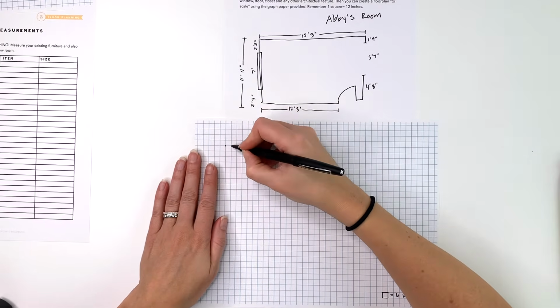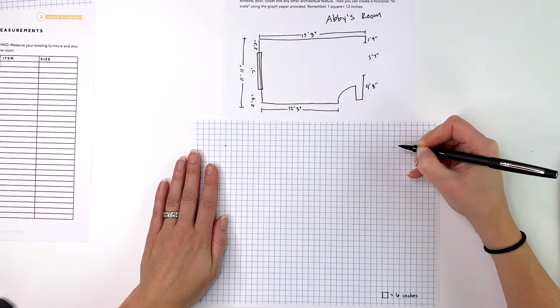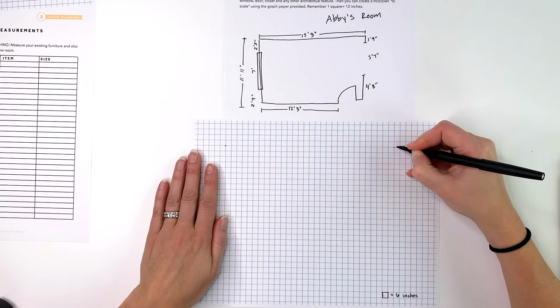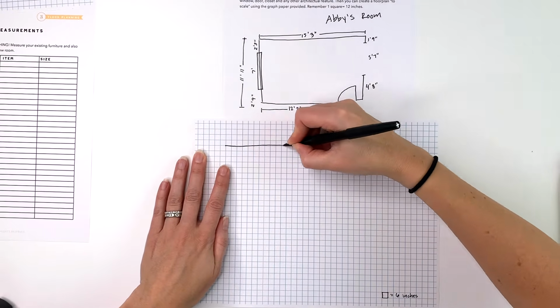I'm going to count 30. So right there is 30, but then I also had that 3 inches. So 3 inches would be half a box. So I'm going to go till right there. So I'll go ahead and draw that.